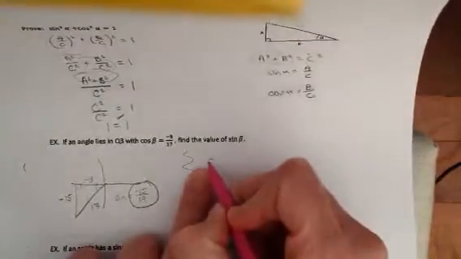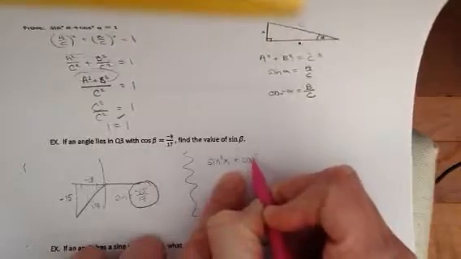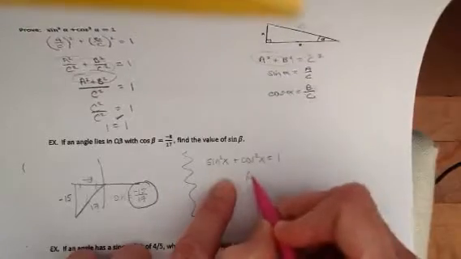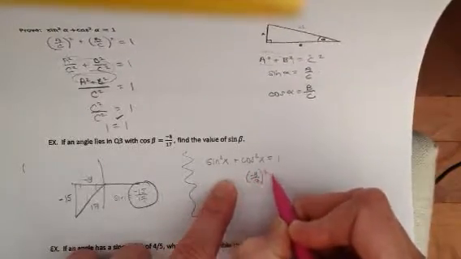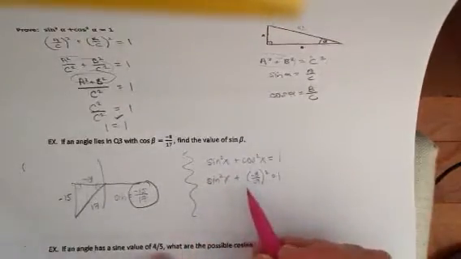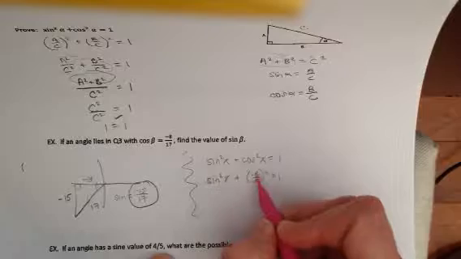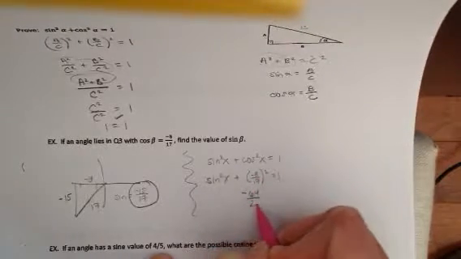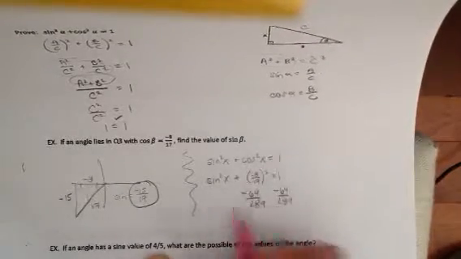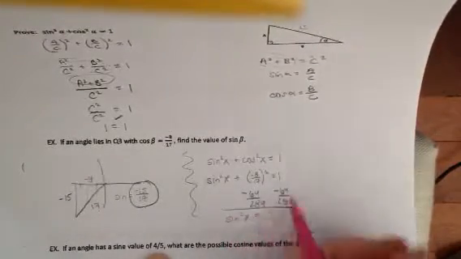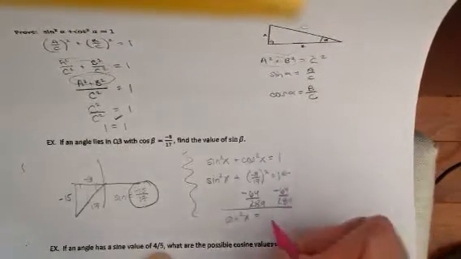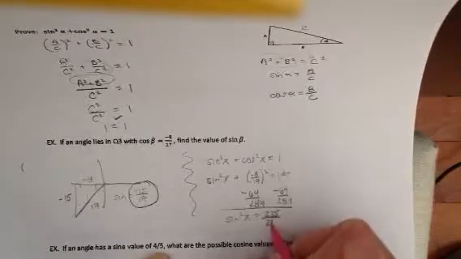With the Pythagorean identity, just knowing this equation allows us to do this: if you know that the cosine is negative 8 over 17, plug it in. And then you can just solve for sine. So if this is 64 over 289, if I subtract 64 over 289 from both sides, I get the sine squared of x equals, now this is 289 over 289, minus 64 over 289 gives you 225 over 289.